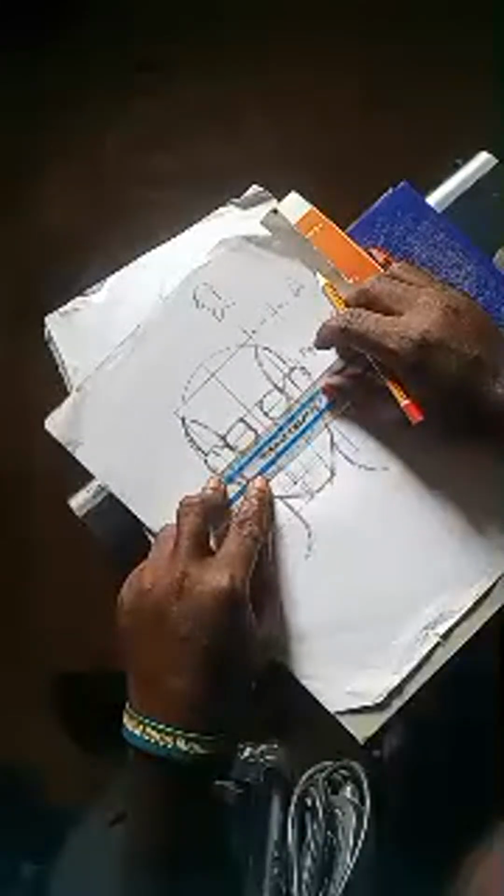A vertical line, a horizontal line. You're going to divide this distance from here to here into two, and that's where the line comes in. Let me just do it roughly for illustration.